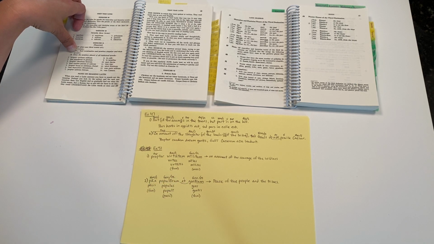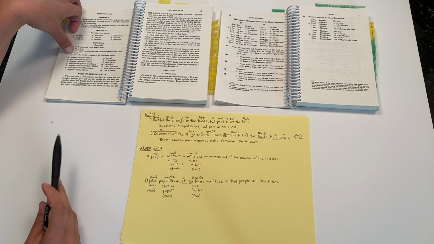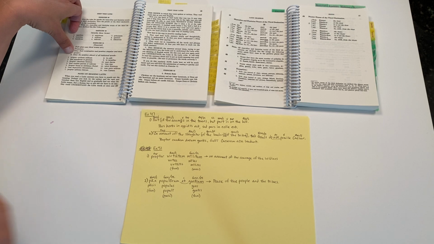Okay, so we've done the gender, check. And then finally, give the genitive plural of all italicized words. And in this particular exercise, there are no italicized words, so we are finished.